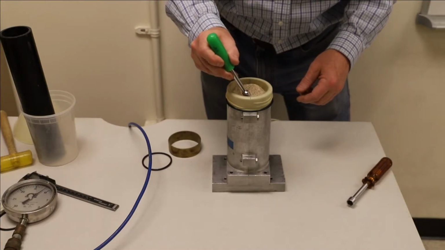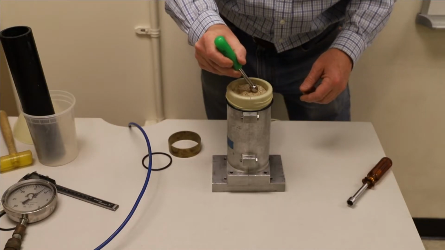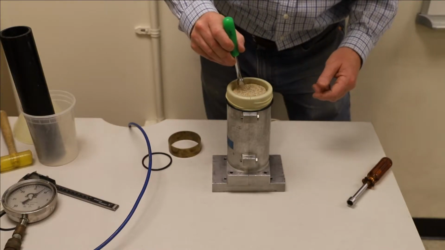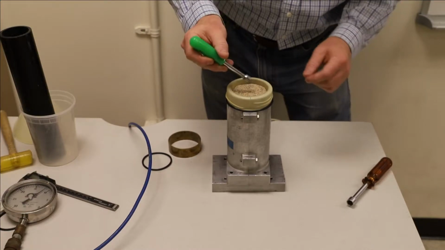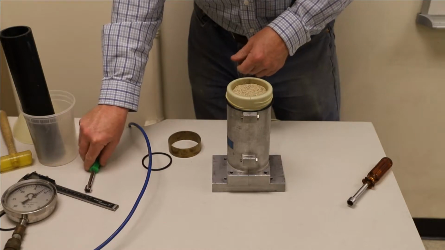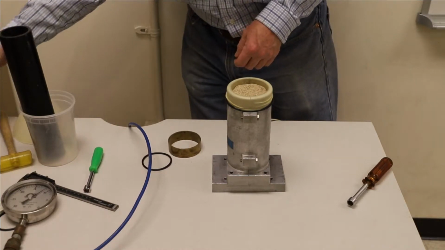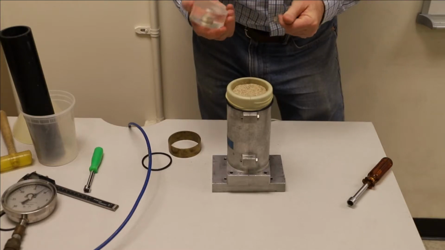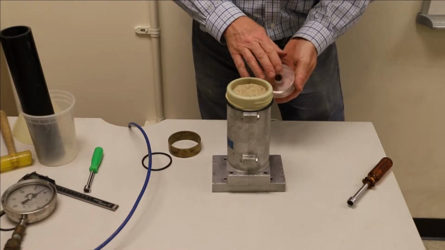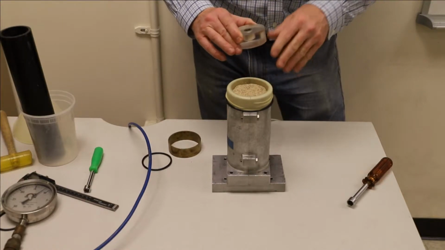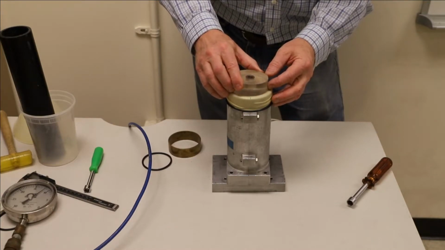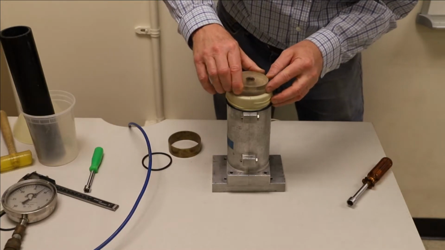We might be densifying the soil at the top here very slightly, but the soil near the top cap and the bottom cap really are protected from shearing by the fact that there's a rigid cap there, so it might throw our densities off very slightly, but not a whole lot. So we have a cap that does not have a drain line in it, so we don't have to worry about having a separate tube coming off of that. We're just going to be applying the vacuum through the bottom of the specimens.